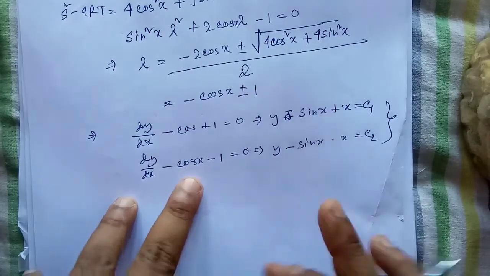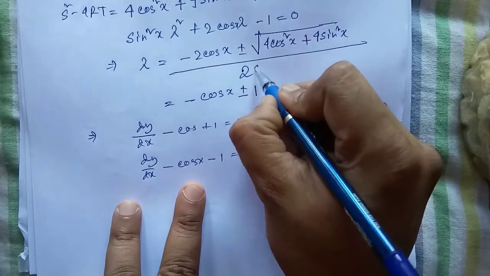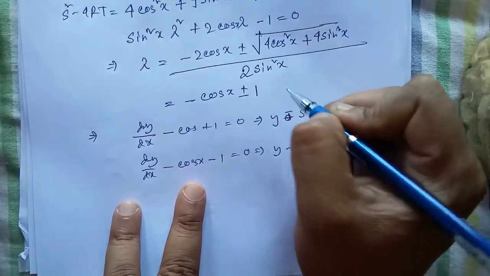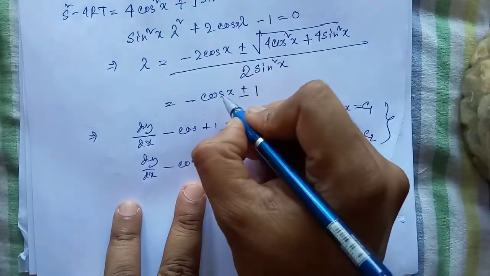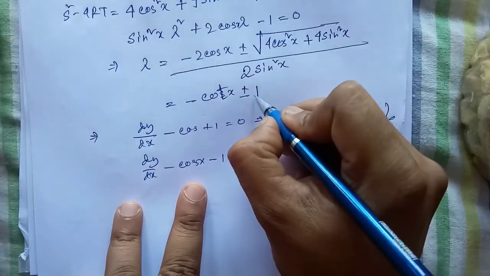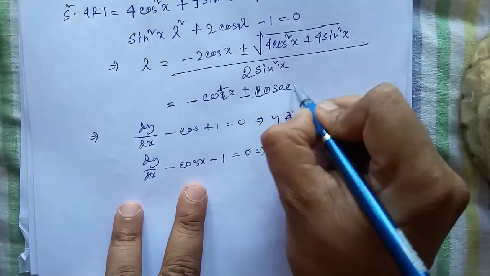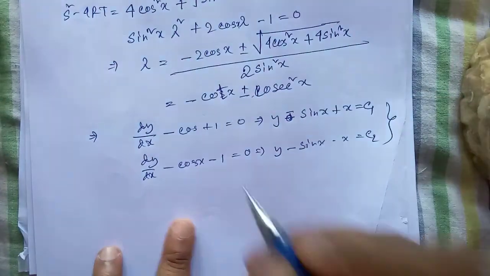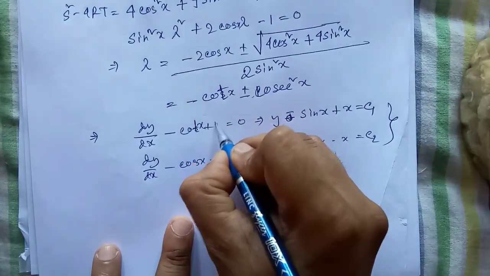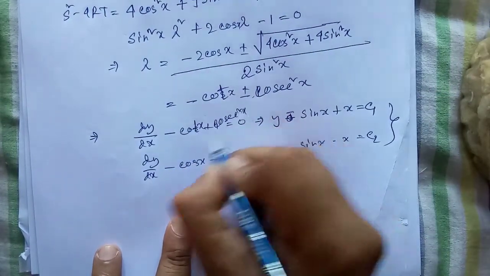Actually I have done it wrong, right, because there should be another sin²x as well, if I'm not wrong. So this will be a cot x and this will be a cosec²x. So cot x + cosec²x.